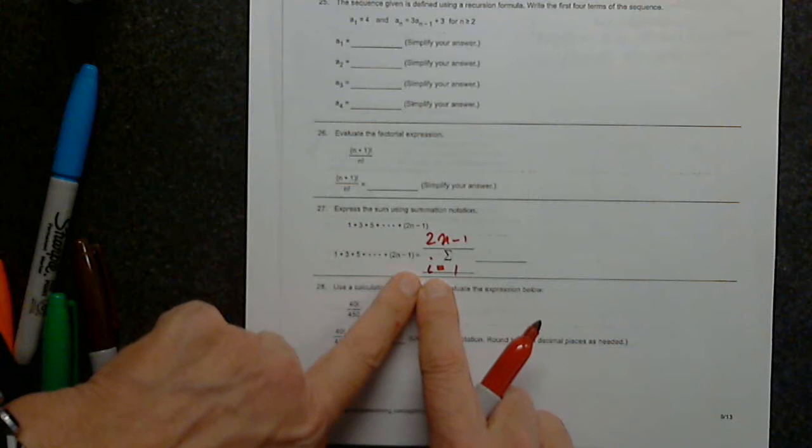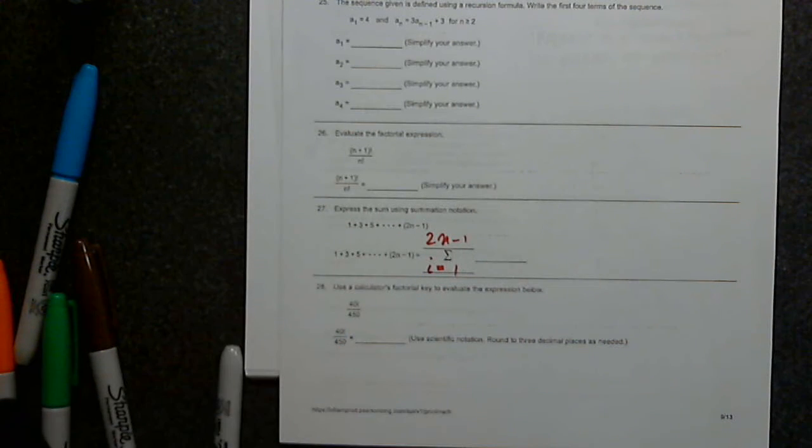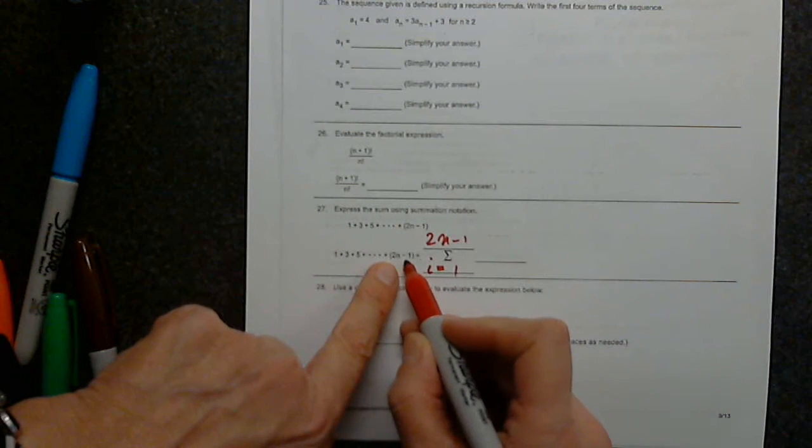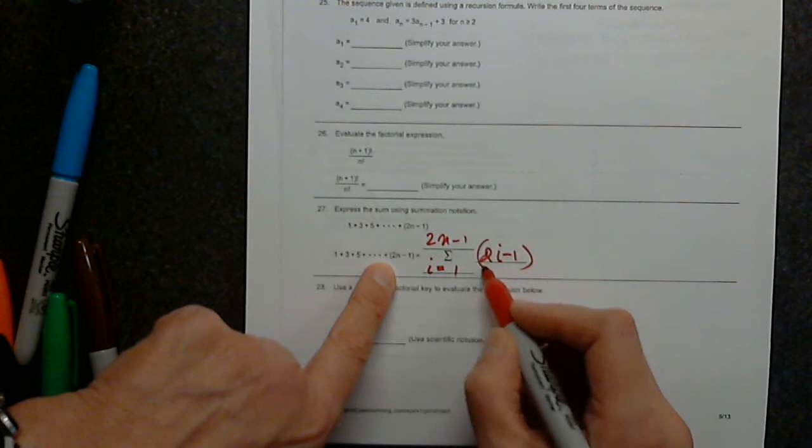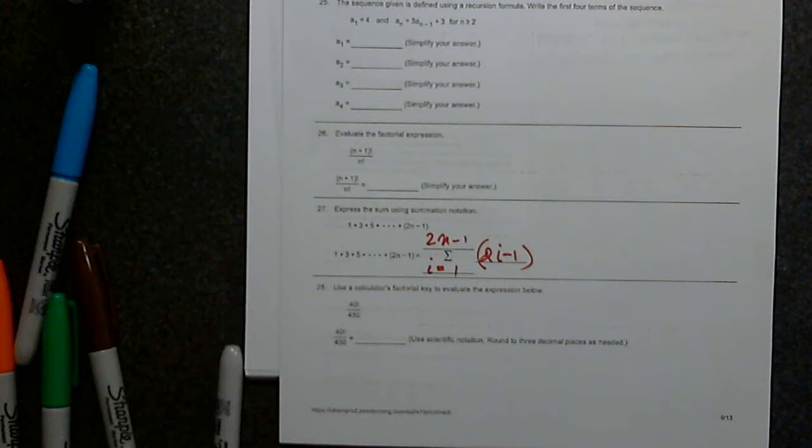And I have to use I. Let's check. When I is 1, do I get 1? When I is 2, do I get 3? When I is 3, do I get 5? Yes. When I is n, do I get 2n minus 1?